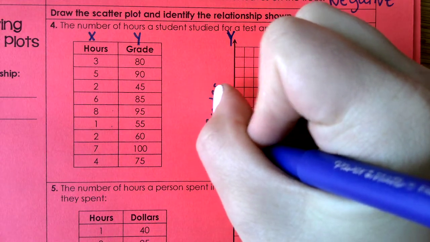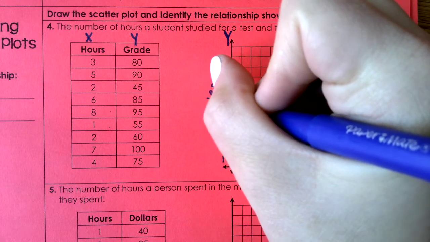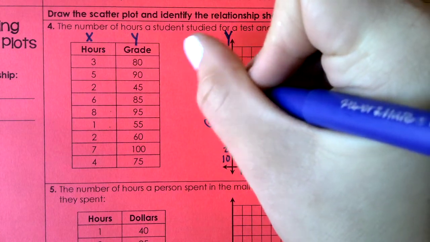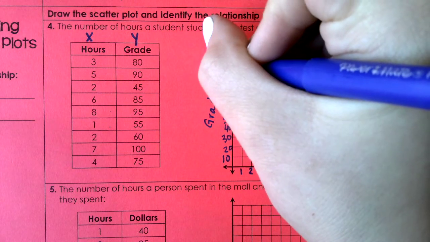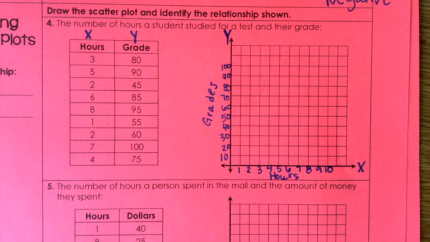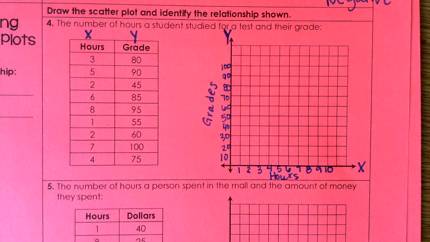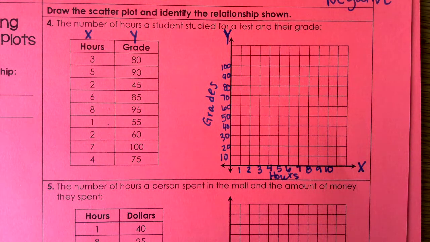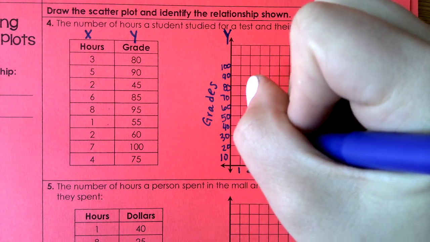So I'm going to have 10, 20, 30, 40, 50, 60, 70, 80, 90, 100. Another thought that would come to mind for me is counting by fives. However, if we count by fives, we're going to run out of room on this side. So we have to think about what's the most logical to count by and how much room I have to count by as well. So now we know how to graph points, so we're going to graph those points. I go to the 3 hours on the x, and then I go up to 80.